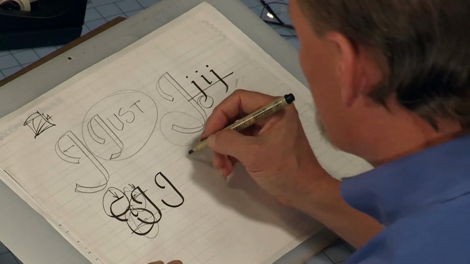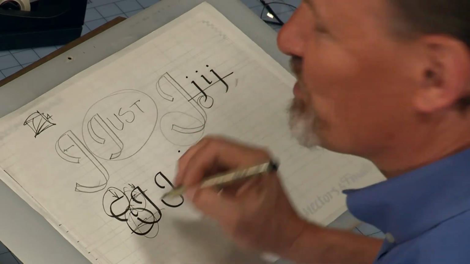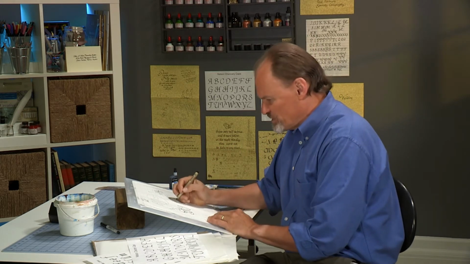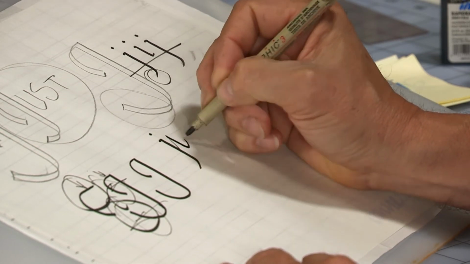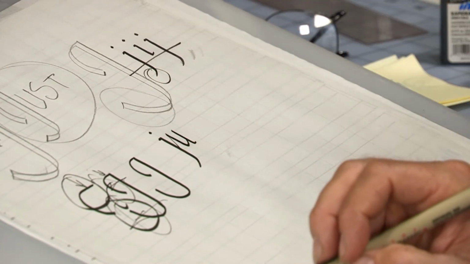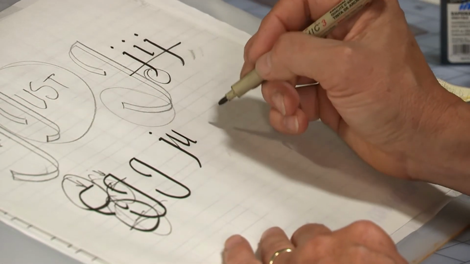Now, what if the lowercase j has to connect to the next letter? The answer is pretty much it doesn't. Now, depending on the context, depending on the verbiage and how your words look, sure, you might sometimes add an additional connector, but most of the time you wouldn't. Most of the time. So that's a case-by-case example.